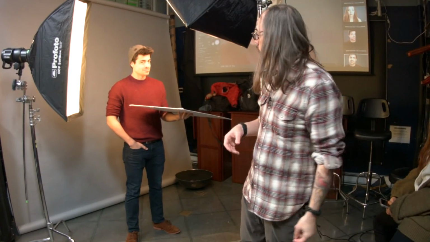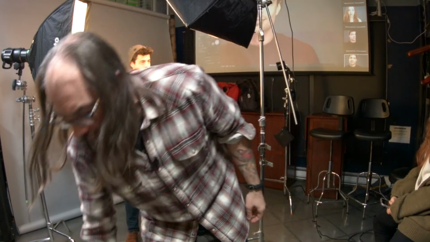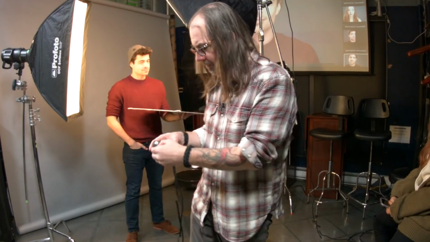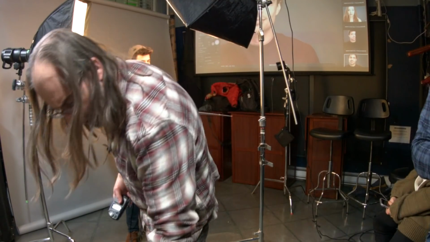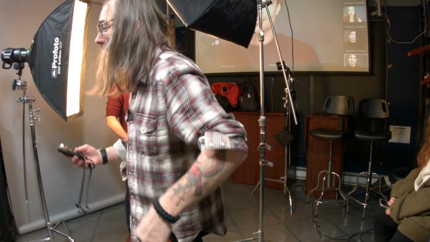Okay, so the lights are set at the same power, I believe. Let me see. Manual or TTL? I am in manual. Are you going to ask that every single frame?